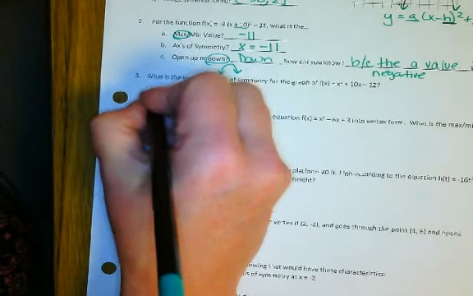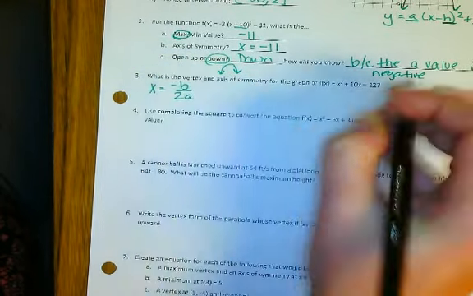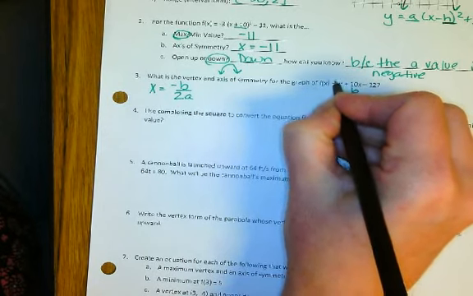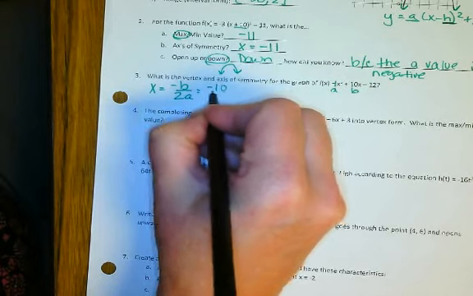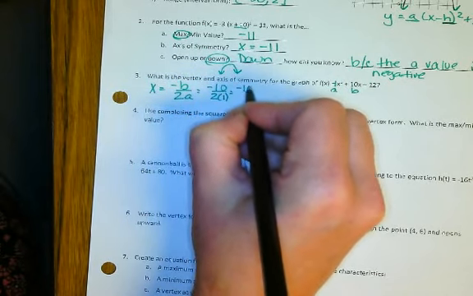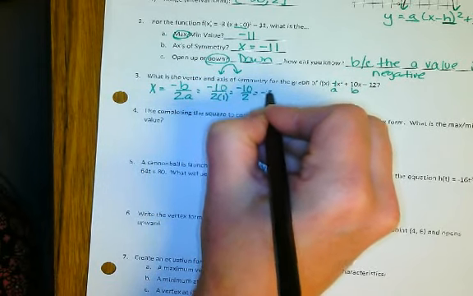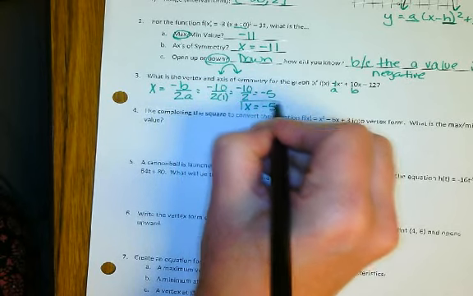All right, on the next one, it says, what is the vertex and the axis of symmetry of the graph? So I'm going to do this by hand. You're going to use x equals negative b divided by 2a. This is my b value. The 1 here is my a value. So I have negative 10 divided by 2 times 1. That gives me negative 10 over 2, which is negative 5. So my axis of symmetry is x equals negative 5.